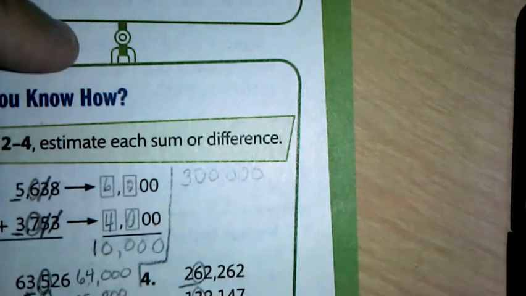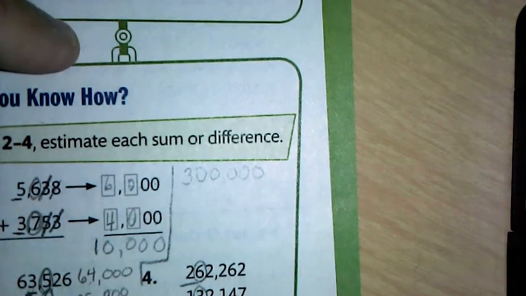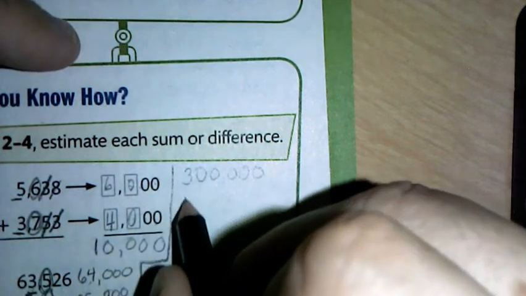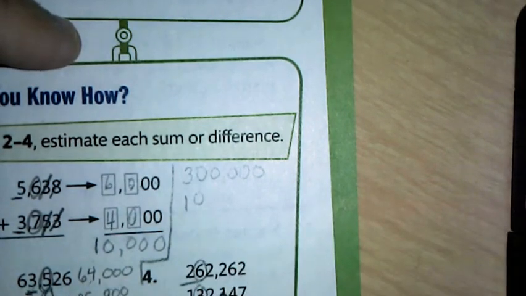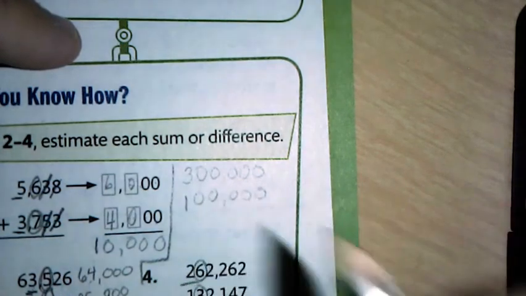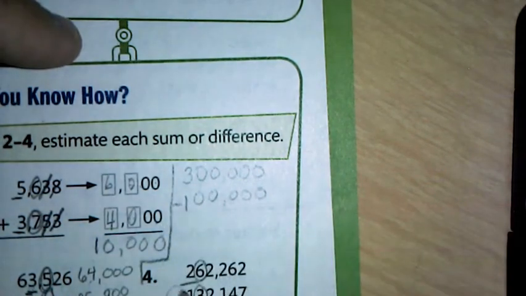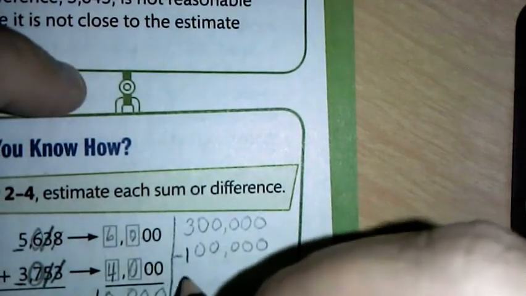Now here, I have a 1 and the 3 is being bossy. What's the bossy 3 going to tell the 1 to do? Stay the same. It doesn't want to change. So my 1, and then I need a 0, and then I'm going to need 1, 2, 3, 4 more zeros. I am minusing, and this is super important to always double check what you're doing. We're subtracting here.